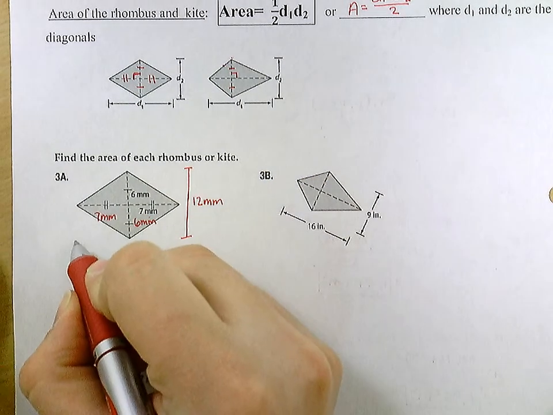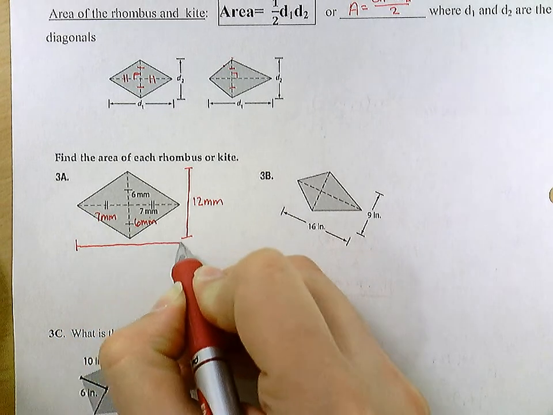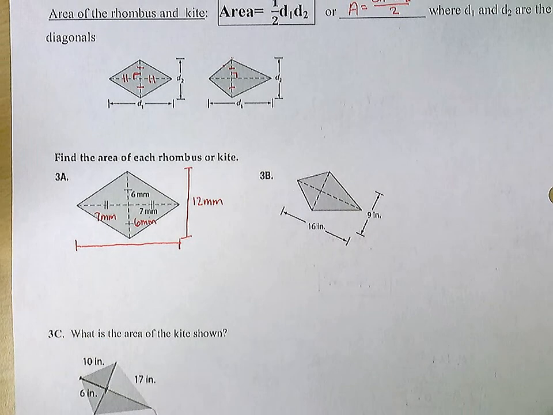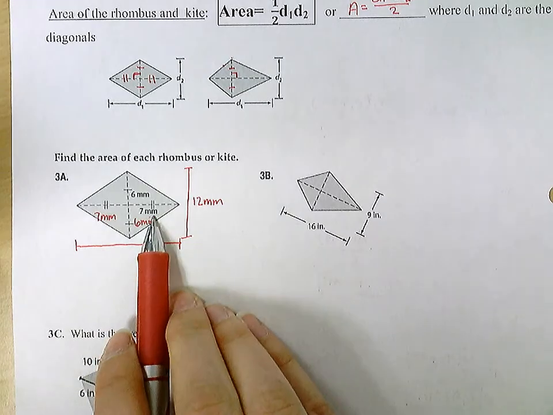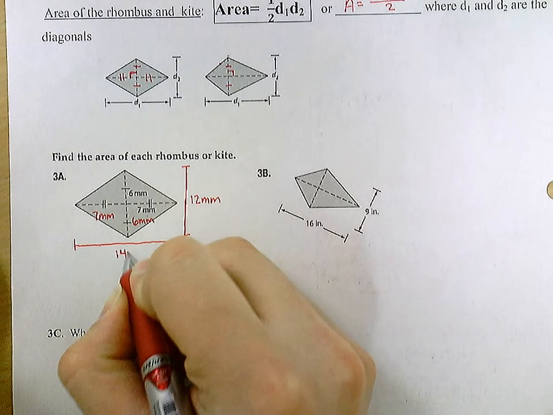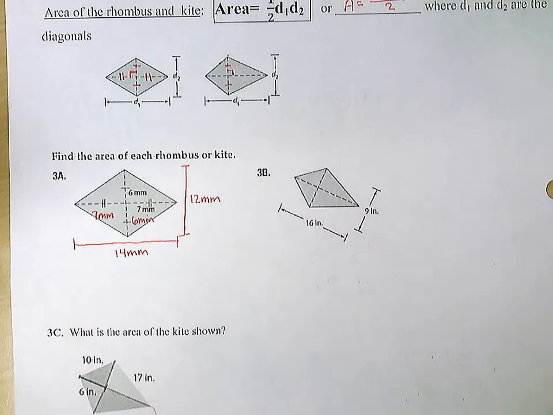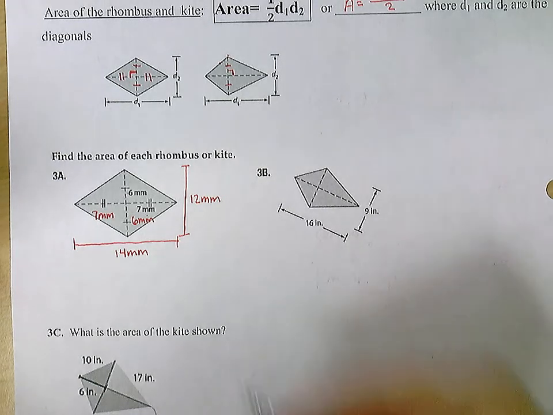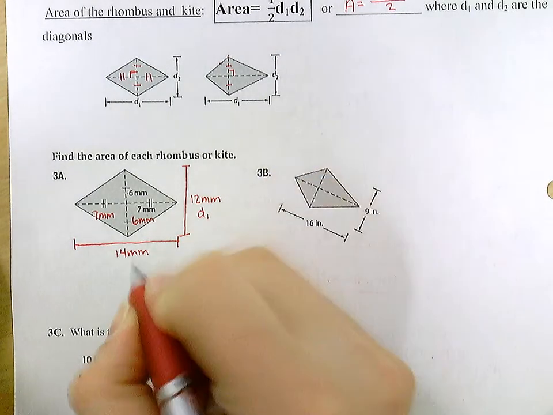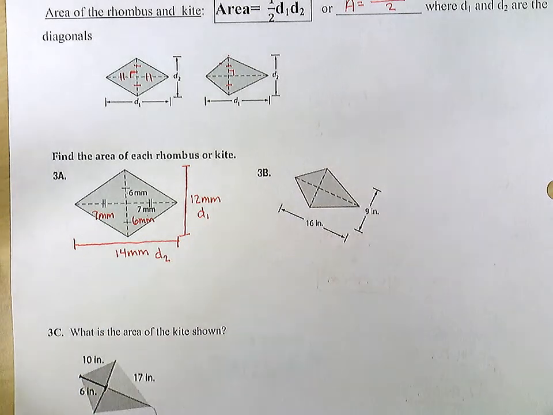And then the other diagonal, I need that entire length. So again, add your two pieces together. That would be 14. So now I have diagonal 1 and diagonal 2.